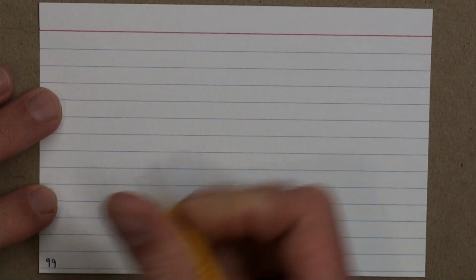Next card. It's card 99. Yes, card 99. Now we're going to talk about the rectangle theorems.